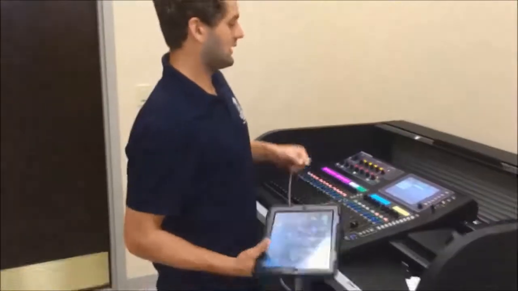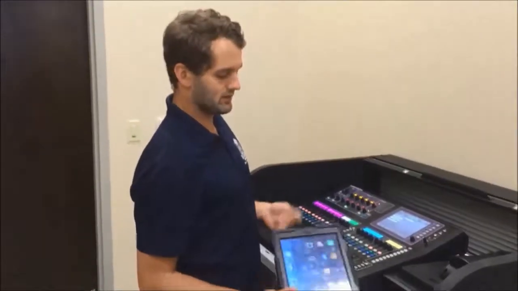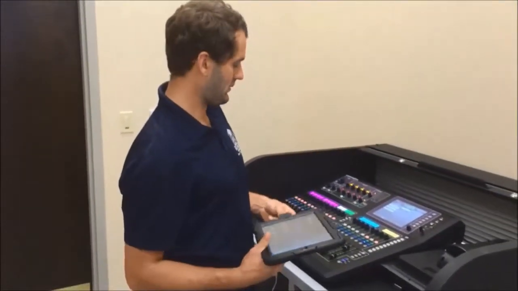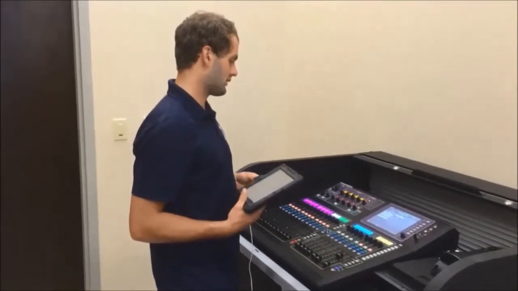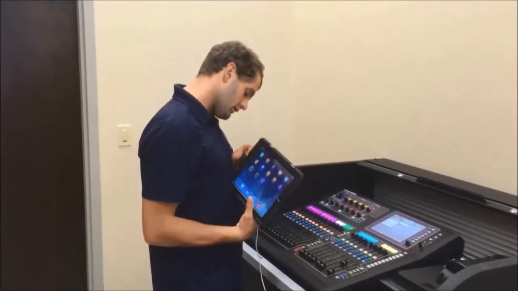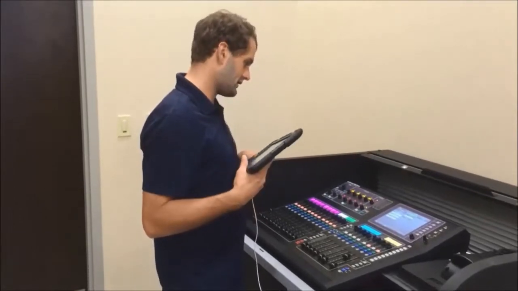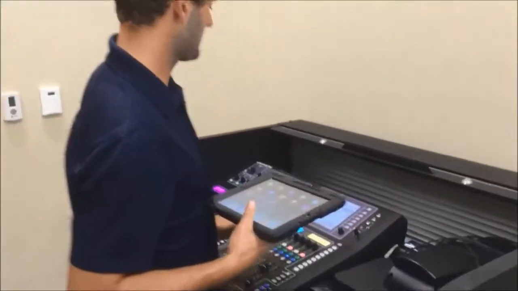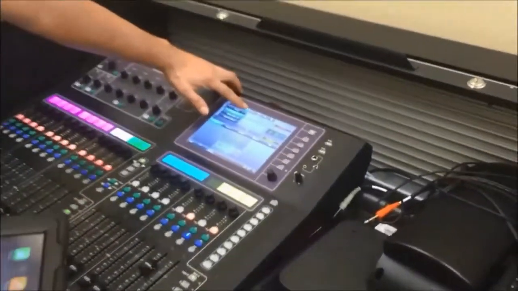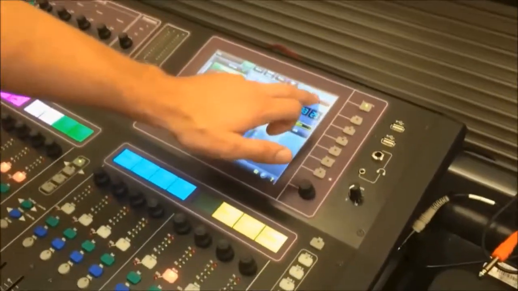Okay, so whenever you're done and you're shutting down console mode, make sure that you plug the iPad back in and put it back where you found it. You're also going to want to go to the home page on your console and then turn it off from the back. So whenever I hit home right here, I can then hit power down.